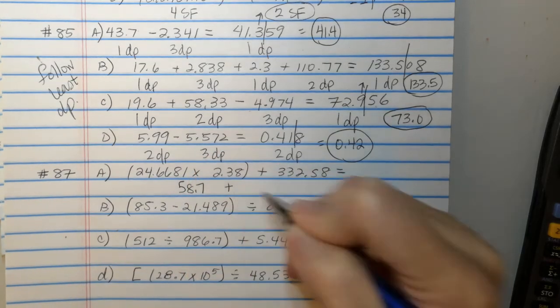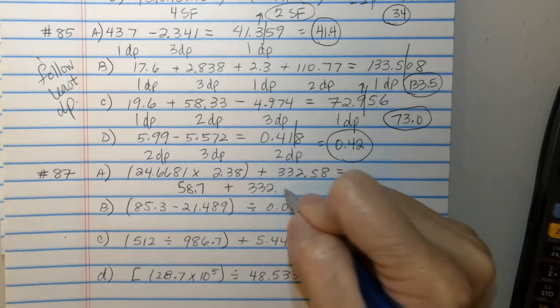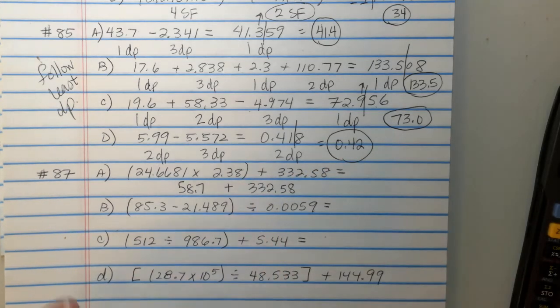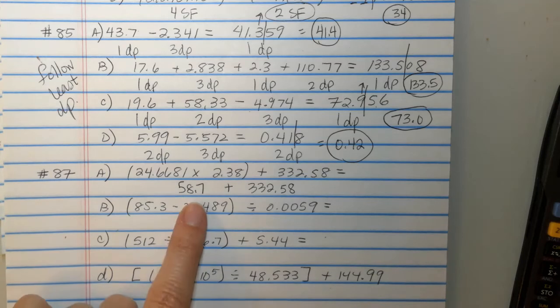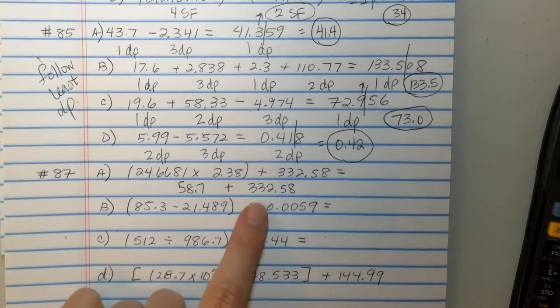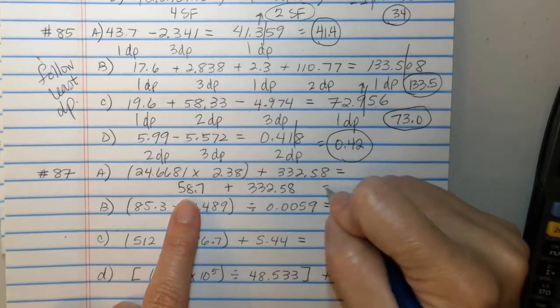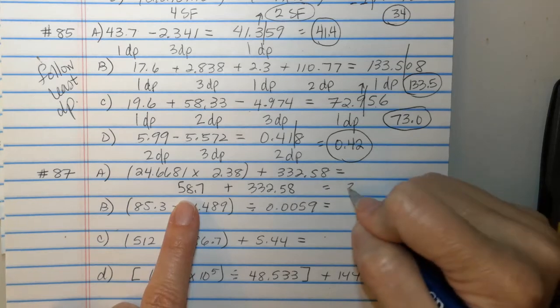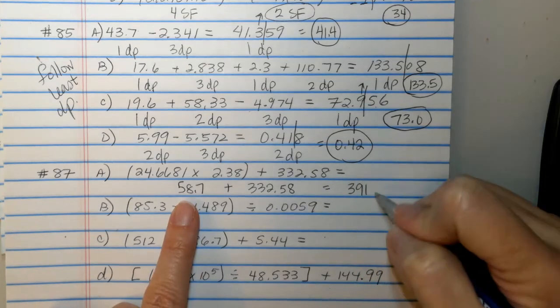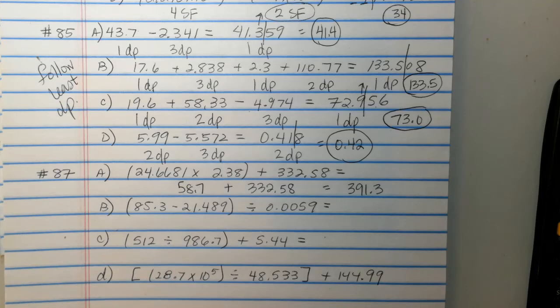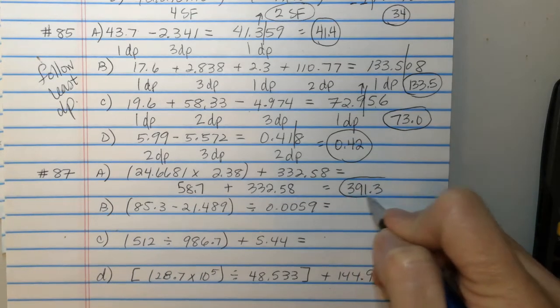Then I'm going to add that to 332.58. And so now I'm switching my operation type. So now I'm going to take and actually rewrite it in the calculator, 58.7, added to 332.58. And now what I look at are decimal places. The 58.7, only 1 decimal place. So my answer is going to have to round to only 1 decimal place. So 391.28 would round up to 391.3. All right, so that was the first exercise here.